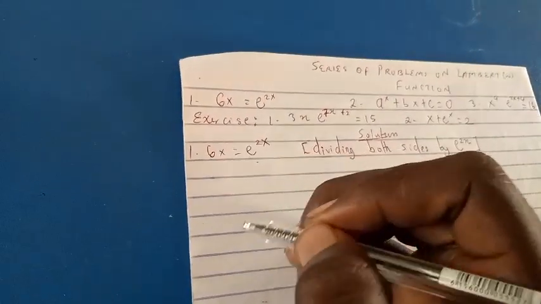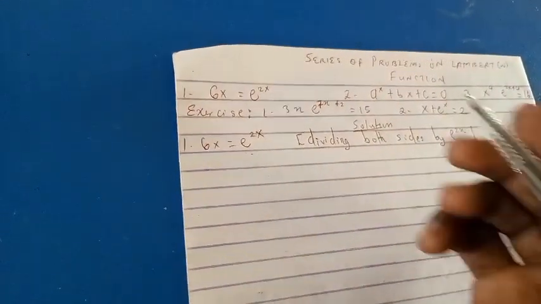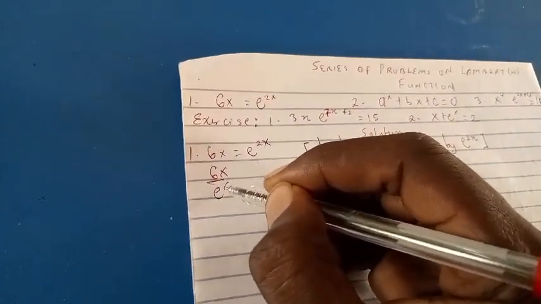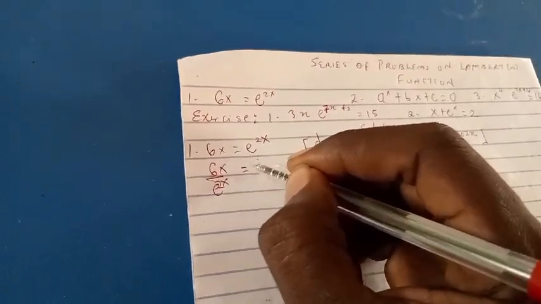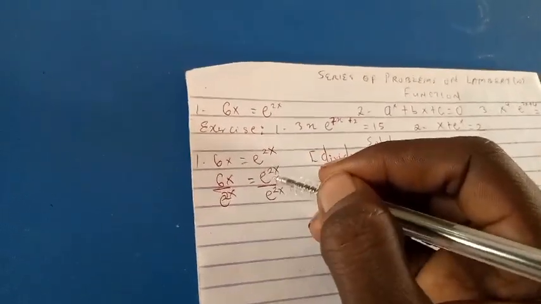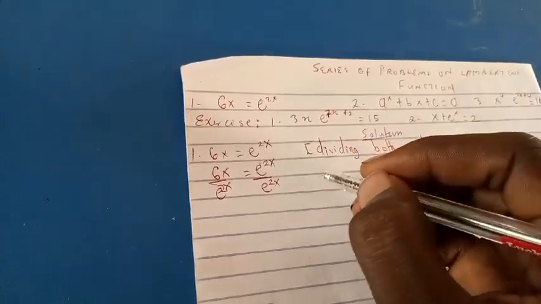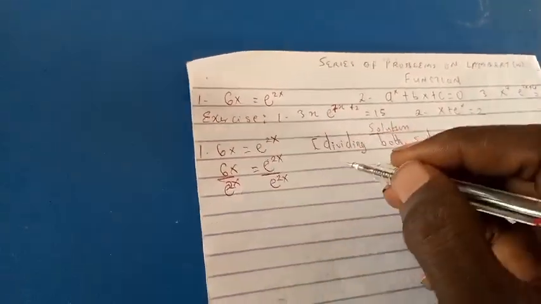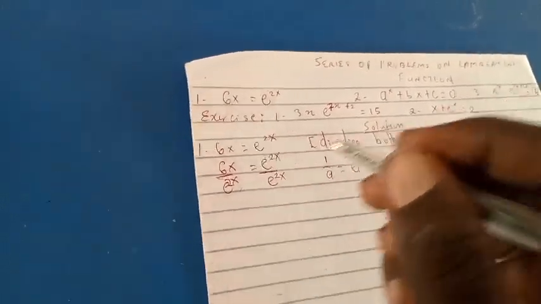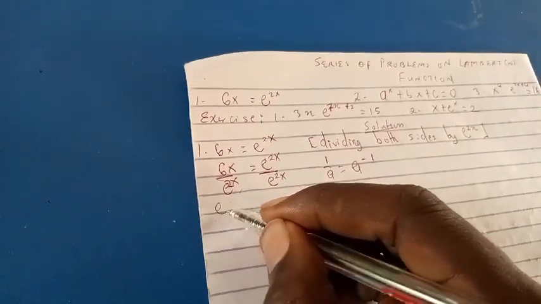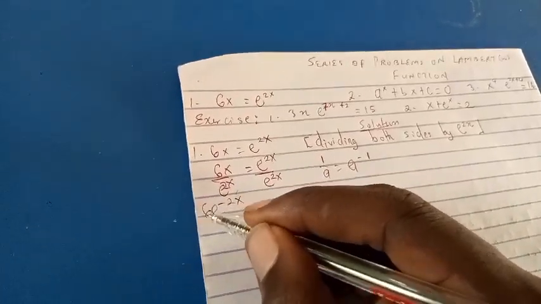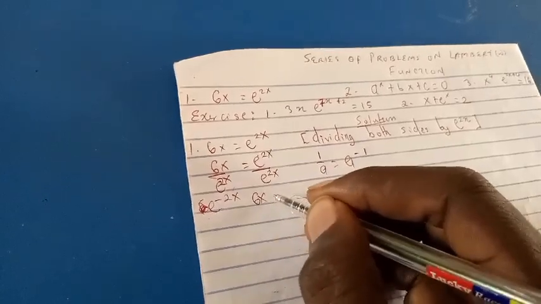Now if I divide both sides by e raised to the power of 2x, I have 6x over e raised to the power of 2x is equal to e raised to the power of 2x over e raised to the power of 2x, which will surely give us 1. And don't forget that 1 over e raised to the power of 2x is equal to e raised to the power of minus 2x. So we have e raised to the power of minus 2x multiplied by 6x is equal to 1.